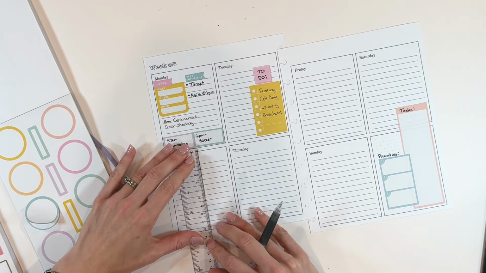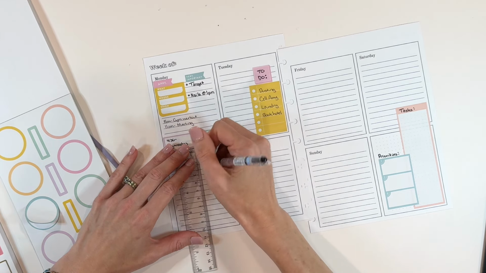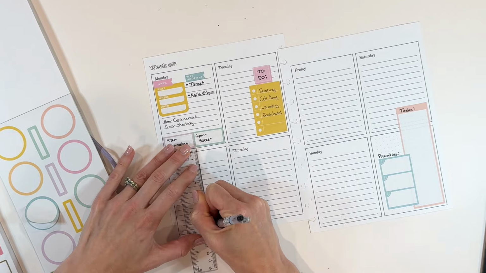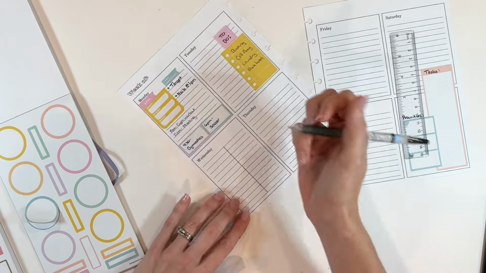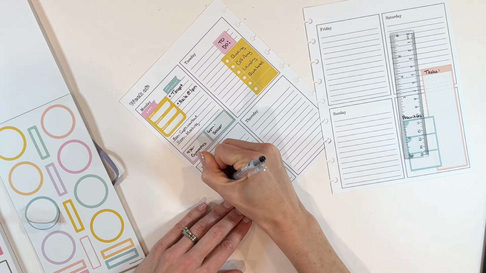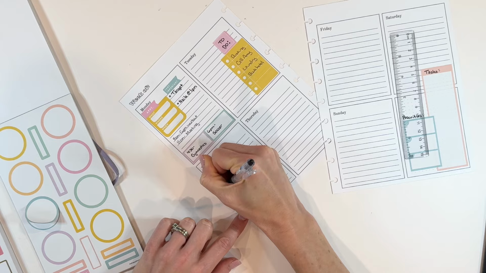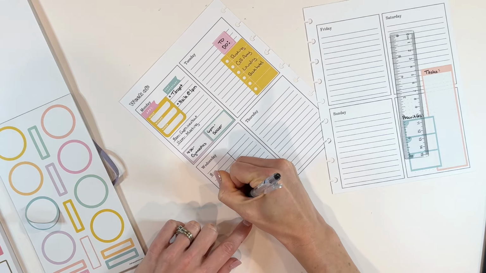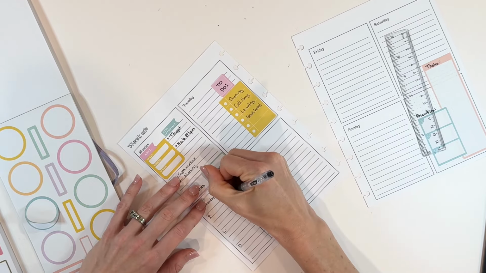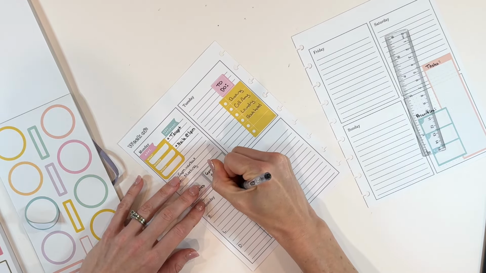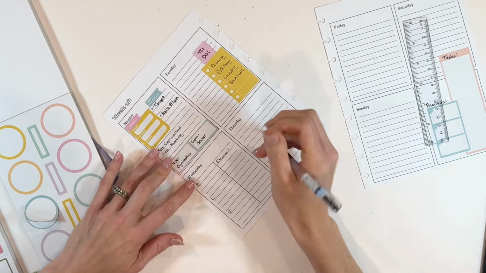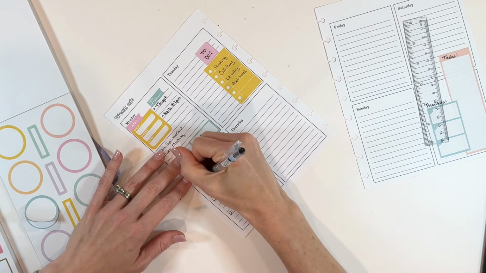So let's start with this. I'm going to divide this up like so. I'm taking my quad layout and dividing it up even more. And I want to track my meals. So maybe I'm doing breakfast, space, lunch, 1, 2, 3, 4, and dinner. So I'm tracking what I'm eating during the day. And then this might be where I track exercise. What was my workout for the day?